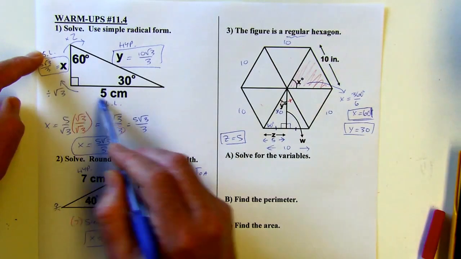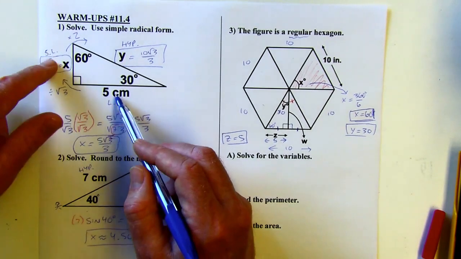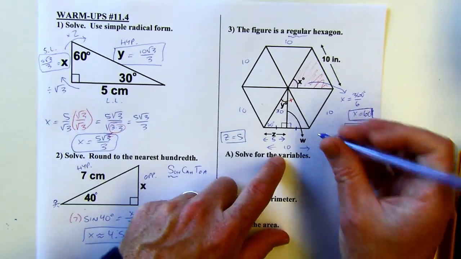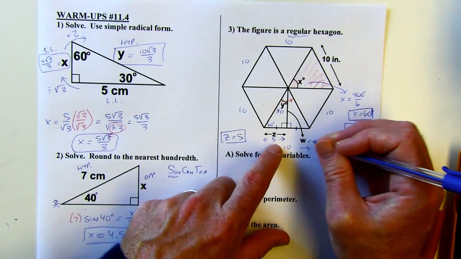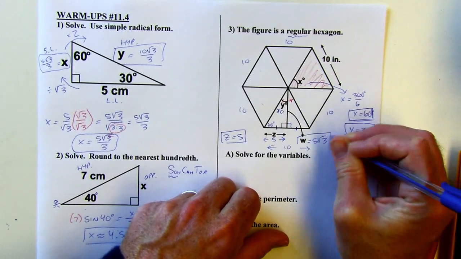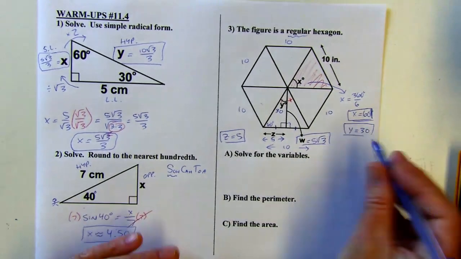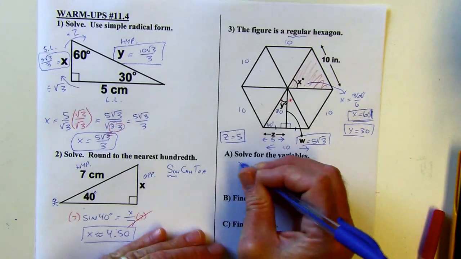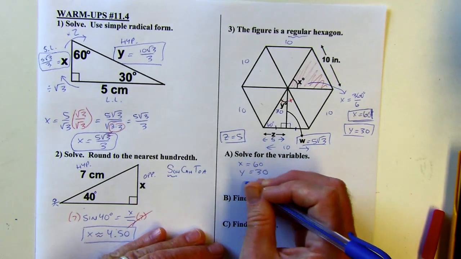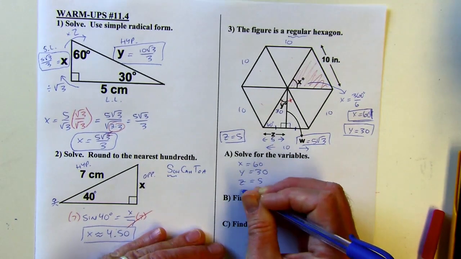Short leg to long leg, well, we went in the opposite direction. We divided by √3, but if we're going from short to long, we'd multiply by √3. So then w is going to be 5 times the square root of 3, which means 5√3. So then I've got my variables down here. x is 60, y is 30, z is 5, and w is 5√3.